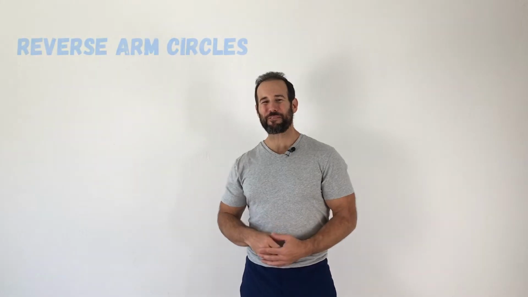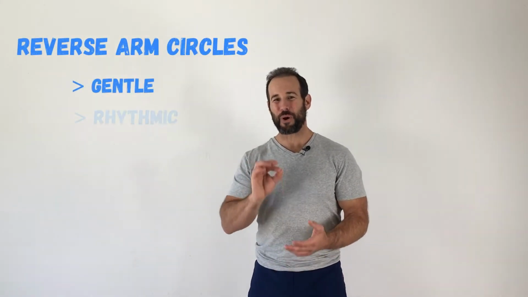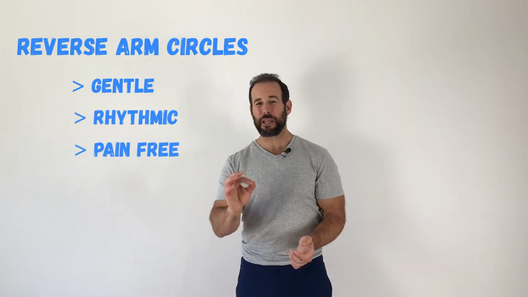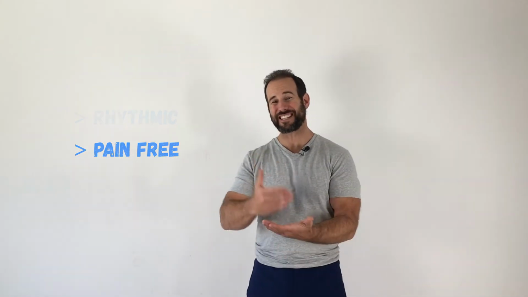Now the purpose of the reverse arm circle is to provide a really gentle, rhythmic, and most importantly, pain-free motion to the shoulder joint. Keeping it pain-free is critical, and the rhythmic factor is also critical because this allows you to send repeated messages up to your brain that it's safe to move the joint again, that it's not going to hurt you. And what that's going to do is it's going to help that splinting reaction, those muscle contractions, to melt away over time.